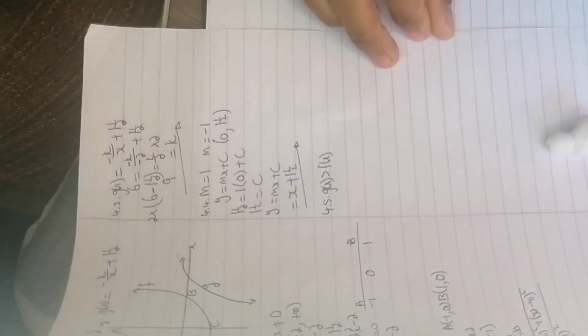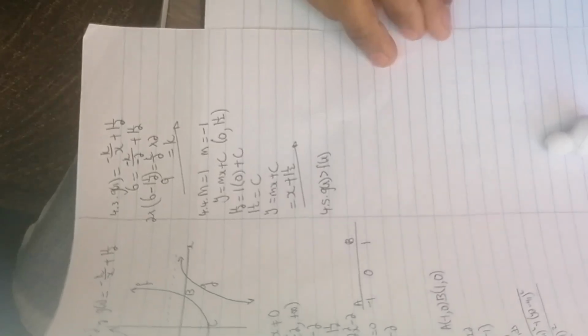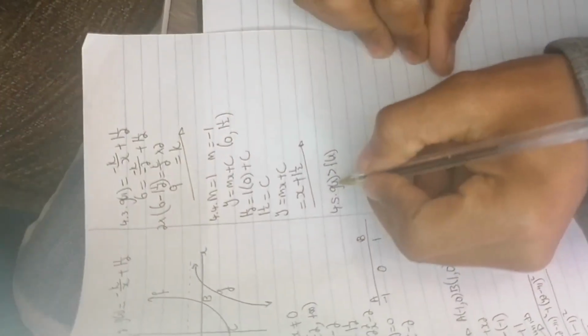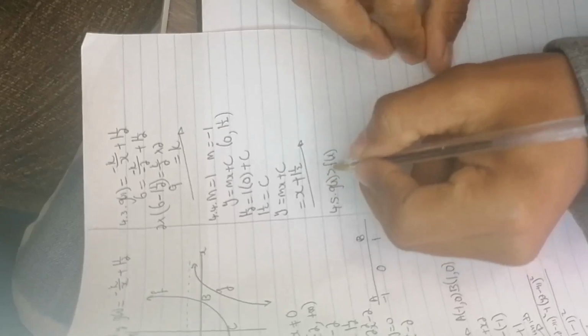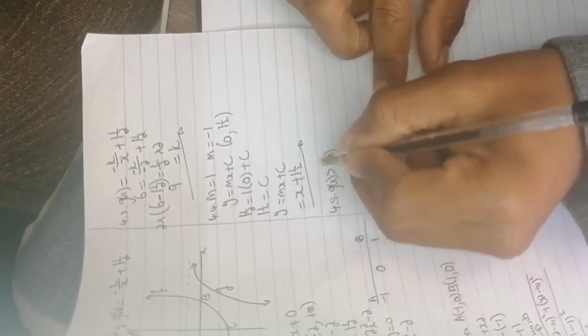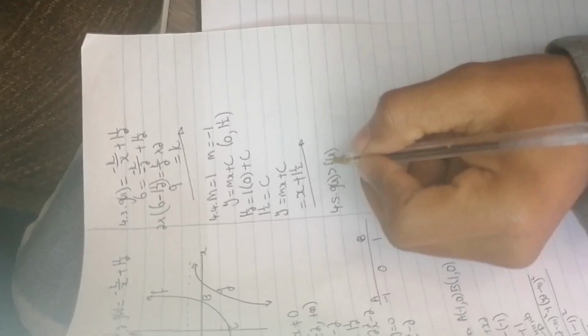When we are here, it is highly important that we understand the following. So what we are saying here is that you find for us the values of x where g at x is bigger than f at x, where g at x is above f at x. This is exactly what we mean.